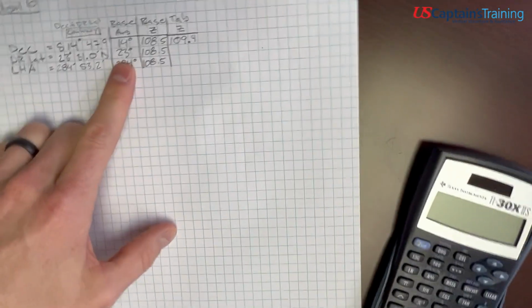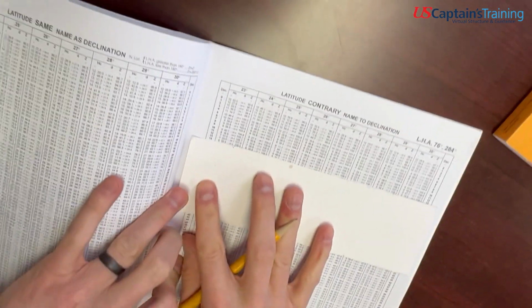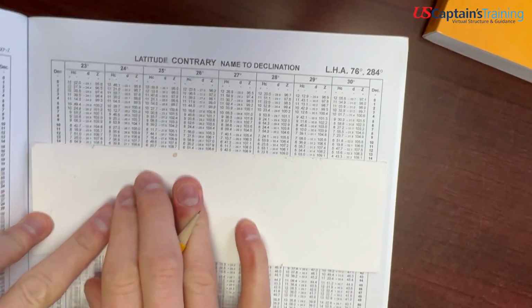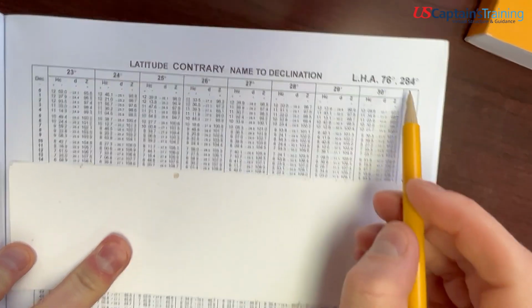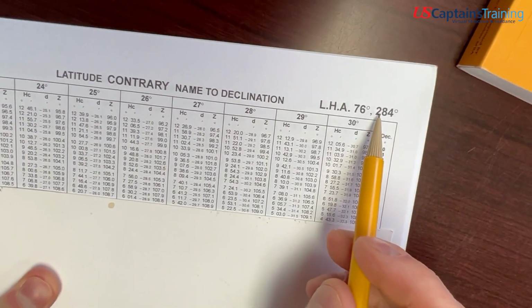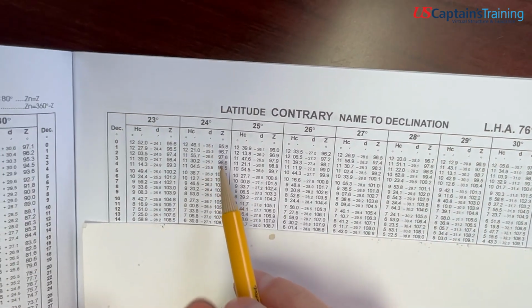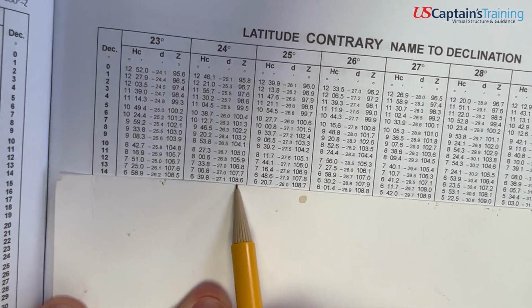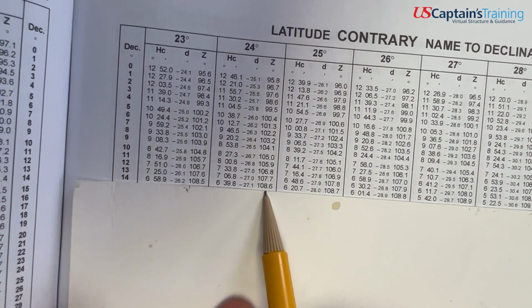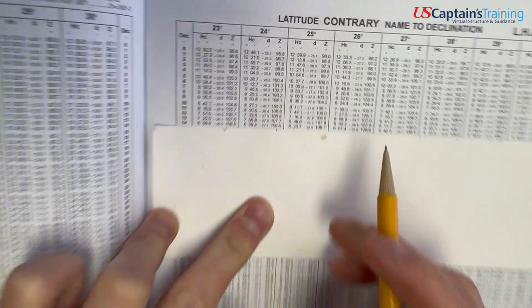And now bump this 23 up by 1. So it's 24. So now we're 14. Okay, so we're contrary, 284, 24, 14, right here. 108.6.